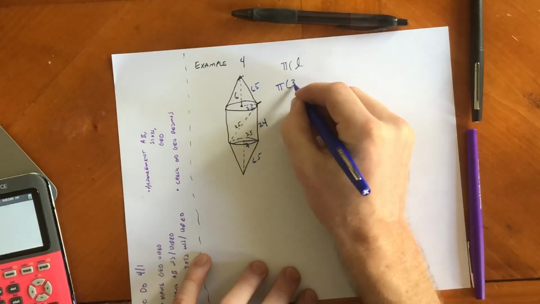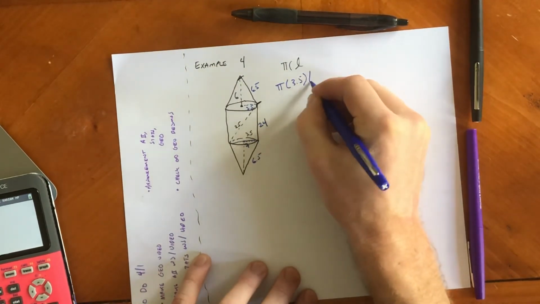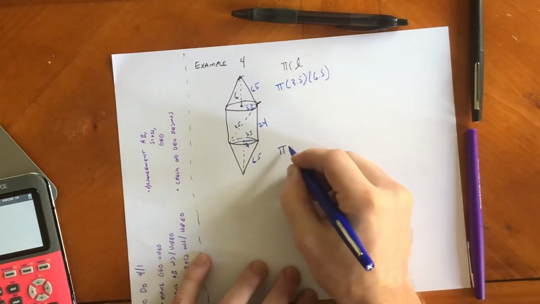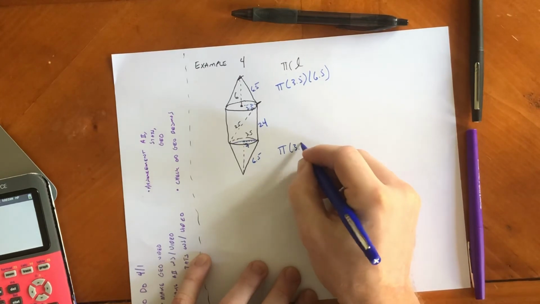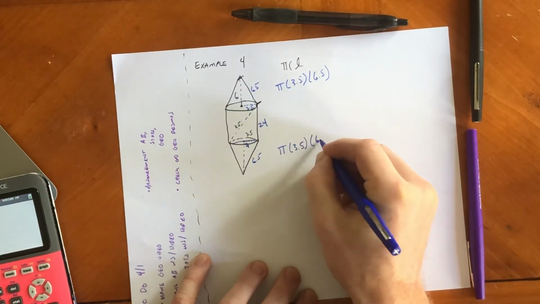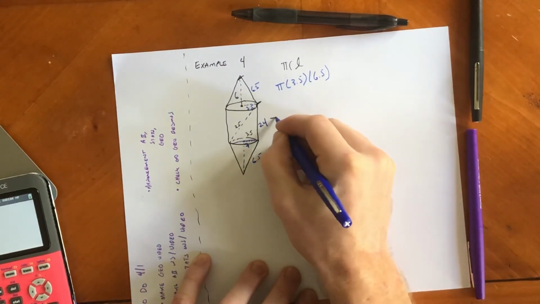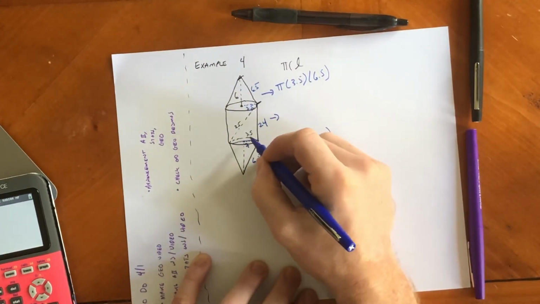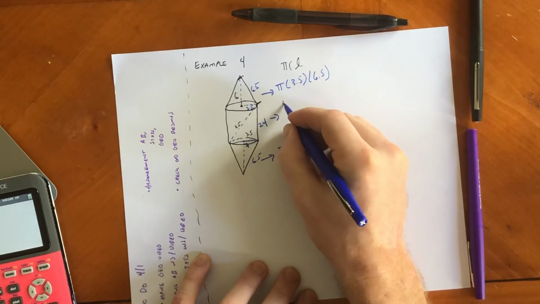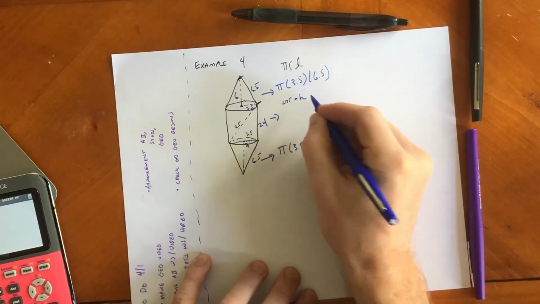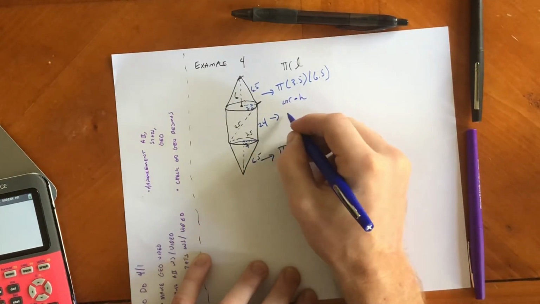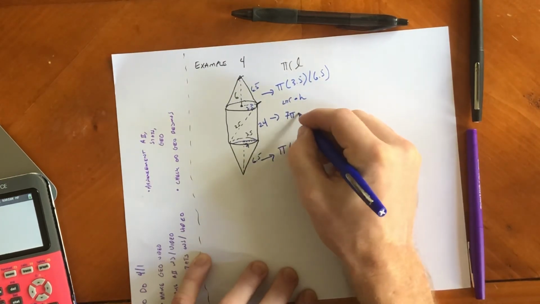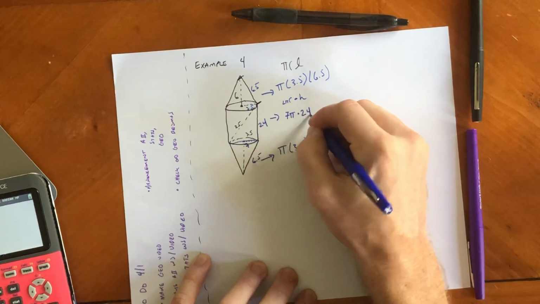So it's going to be pi times r, which is 3.5, times L, which is 6.5. And that's actually going to be the same thing as this one, pi times r times 6.5. So that'll go here, that'll go there. This one will be 2 pi r times h, right? So 2 pi r is going to be 7 pi, because my radius is 3.5, times h, which is 24.